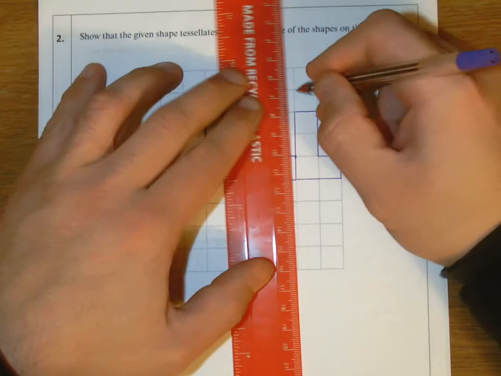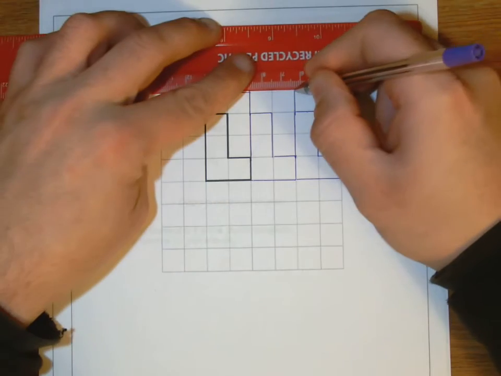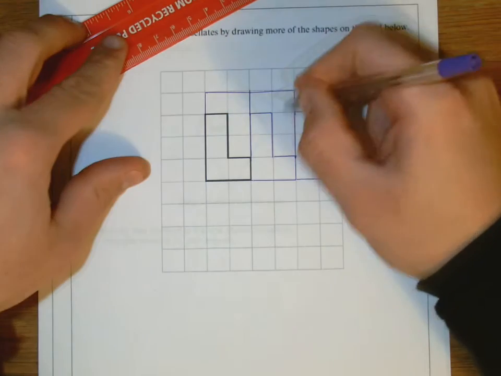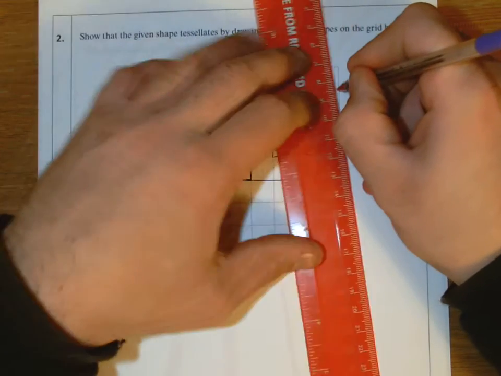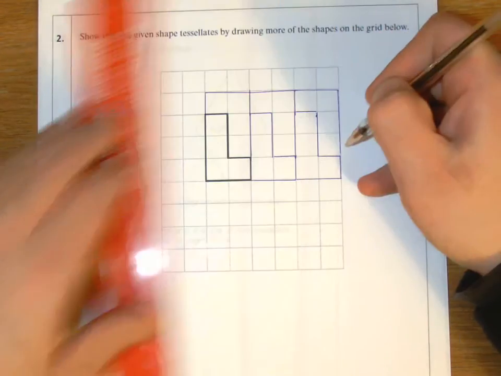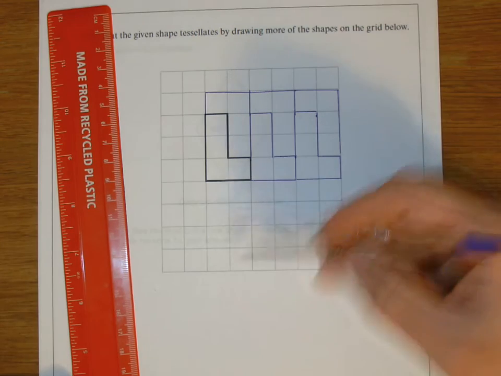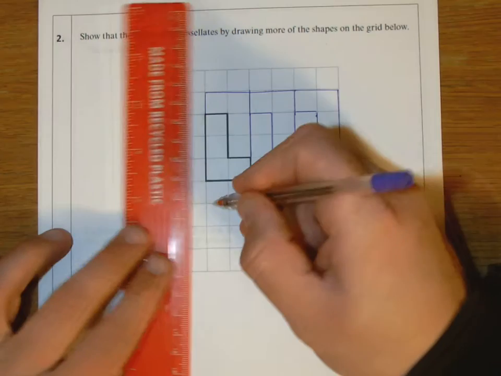You do the same over here. You've got an upside down L, same over here. You can see the gap has been filled up. So this L does indeed tessellate. You can keep going, right? You can go underneath, you can draw another L here.